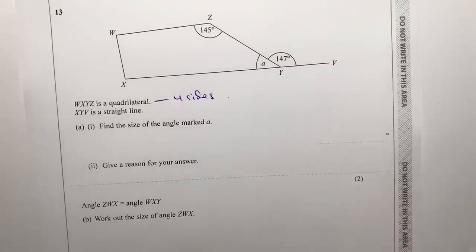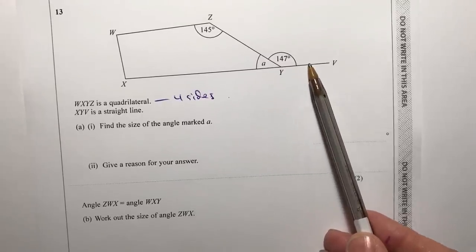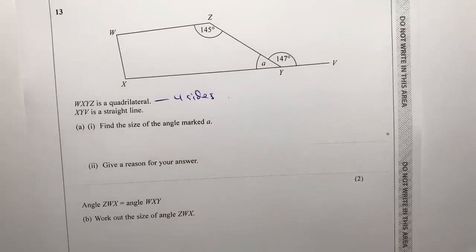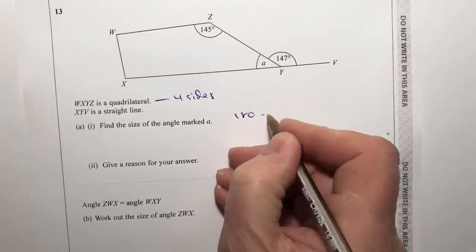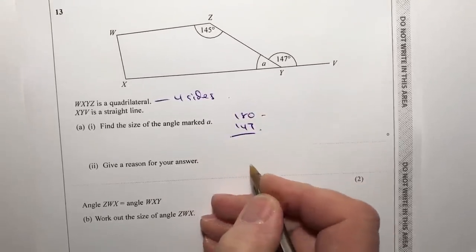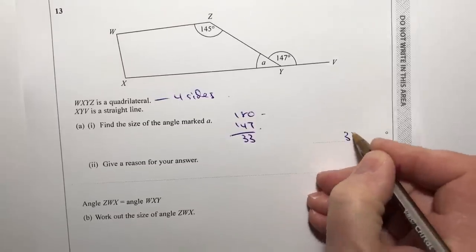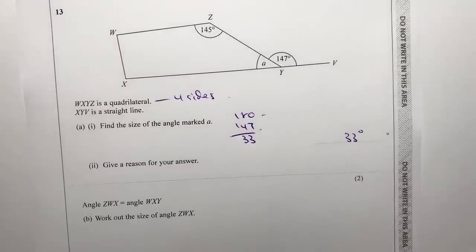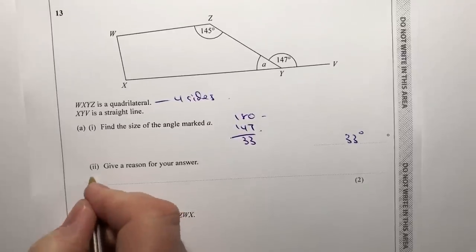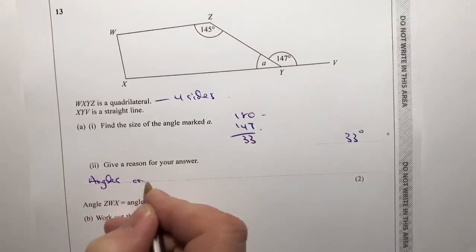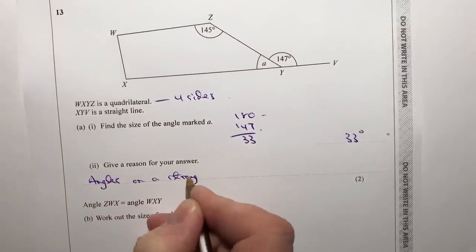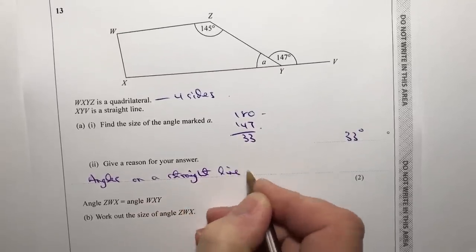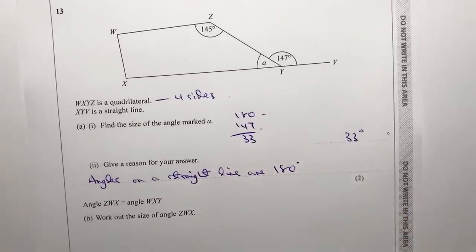So the other thing you need to remember is that the angles on a straight line add up to 180 degrees. So this straight line here is 180 degrees. So to find the size of the angle marked A, all we do is 180 minus 147, and that will give us 33. So 33 degrees, and as with a lot of these types of questions, it'll then say give a reason for your answer, and the reason is that angles on a straight line are 180 degrees, or add up to 180 degrees.